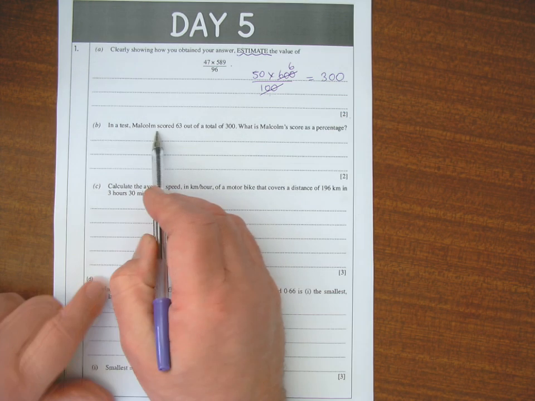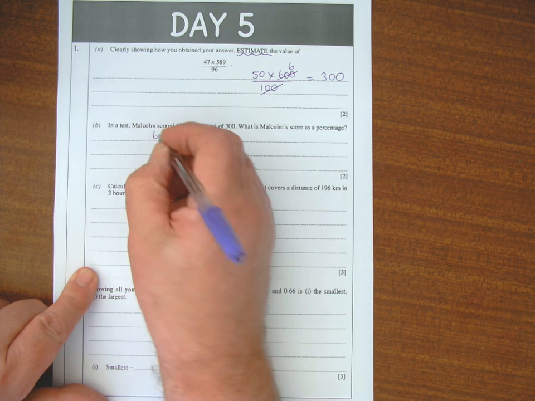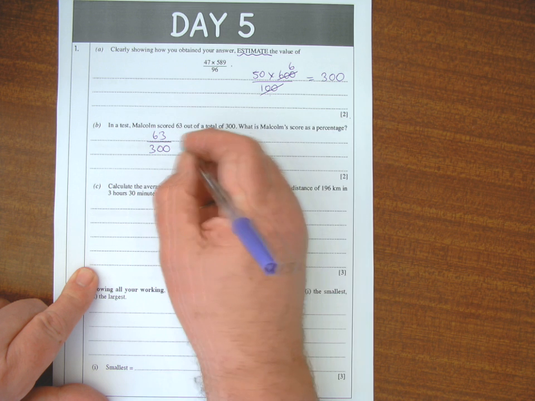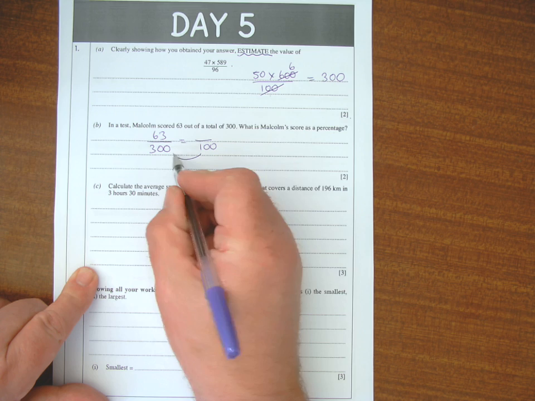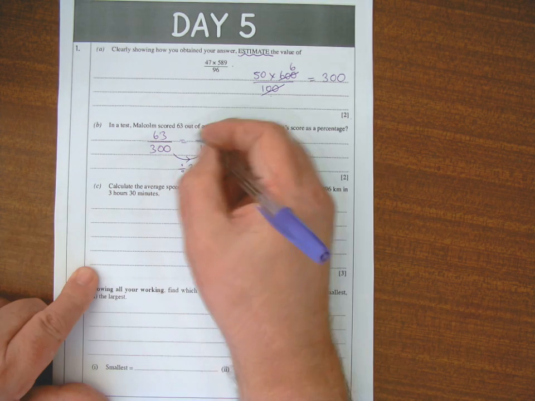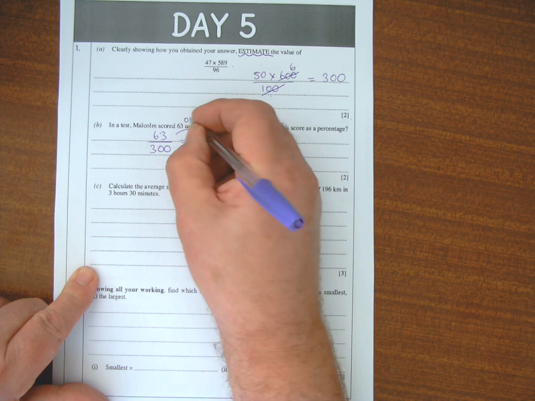Okay, we've got Malcolm scoring 63 out of 300. He scores a percentage. So 63 out of 300. So a percentage will be out of 100. So to go from 300 to 100, you will divide by 3. So to do the same to the top, dividing by 3.